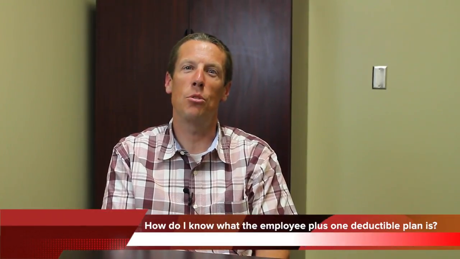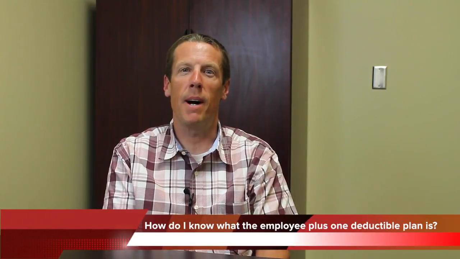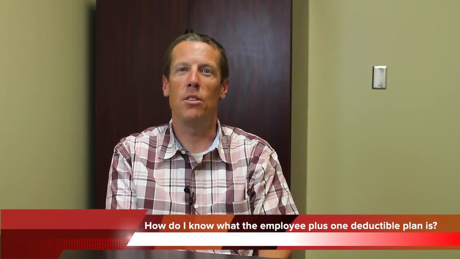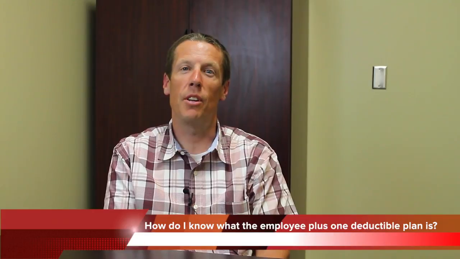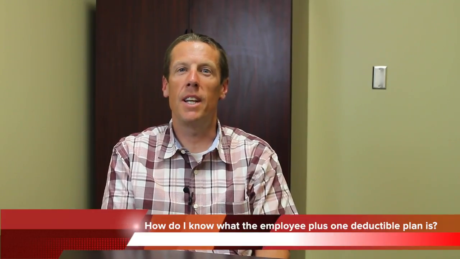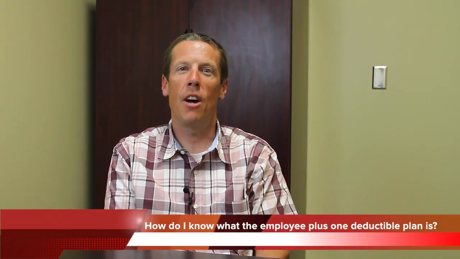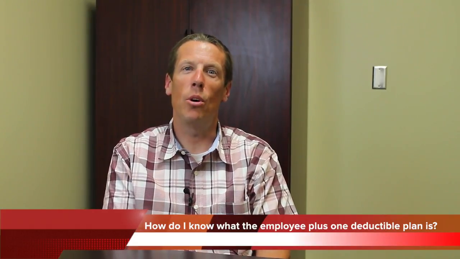Employee plus one deductible is figured by looking at the individual deductible. So whatever the individual deductible is, if it's you and a spouse or you and a child, you would take that individual deductible and multiply it by 2. So with most of your plans, you'll see that there is what's called a family deductible. Typically that will be 2 individual deductibles. Under the $300 plan, that's where you have the opportunity to have a smaller plus one deductible than you would if you were to look at the family deductible itself.